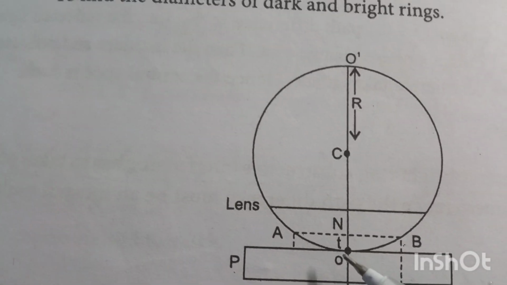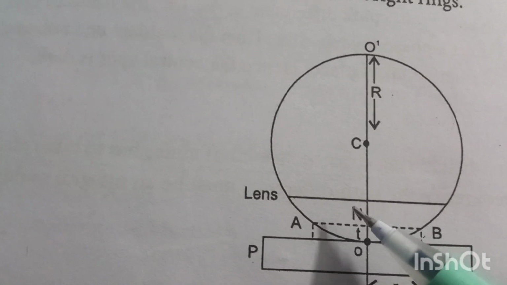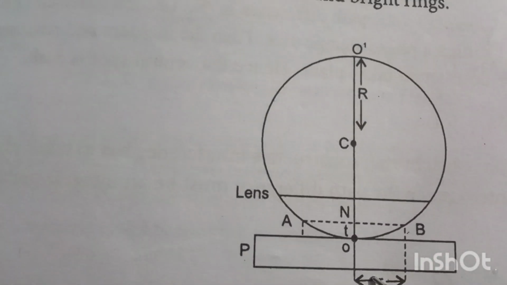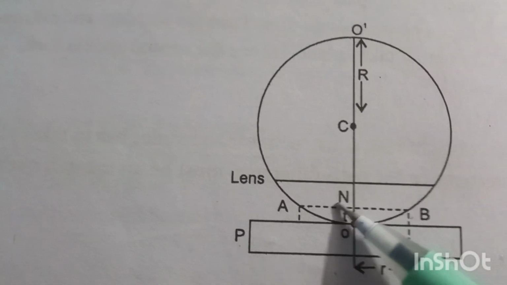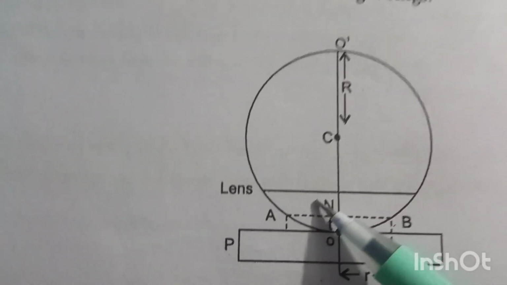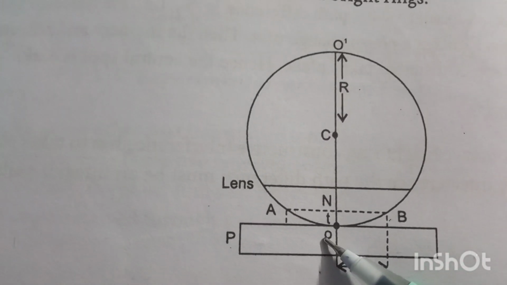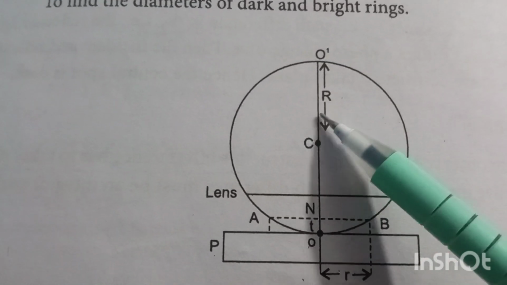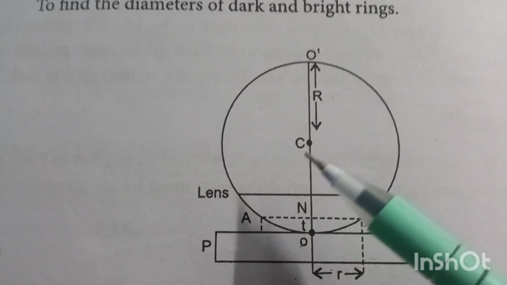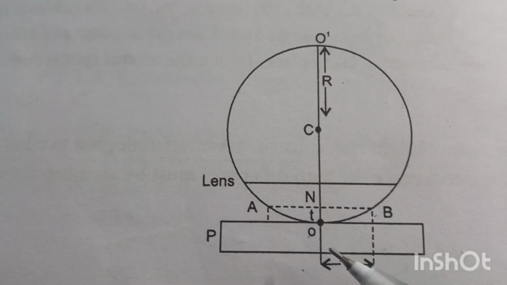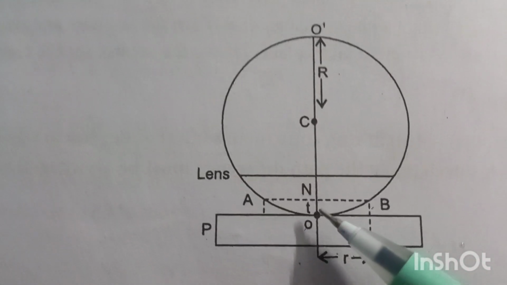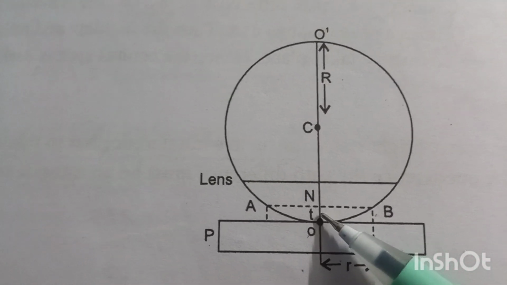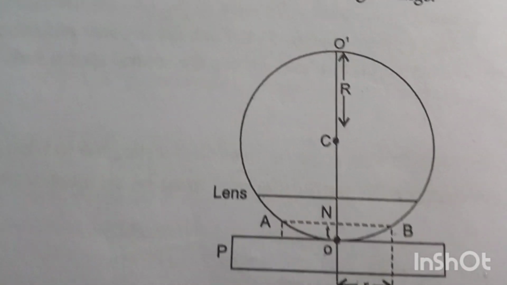NA is equal to small r, NB is also small r, and NO is equal to small t. Next, CO dash is equal to capital R, and CO is also equal to capital R. So we can substitute those values.